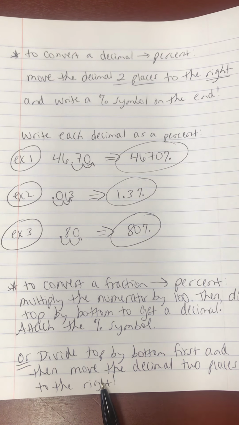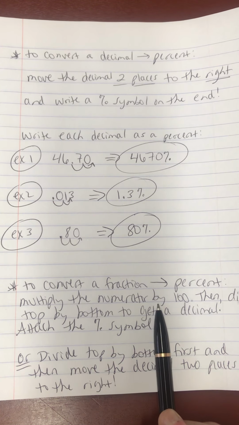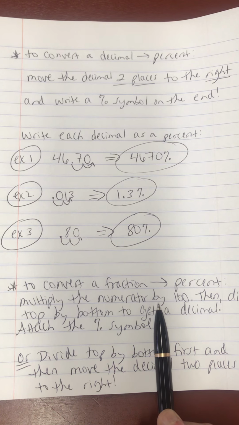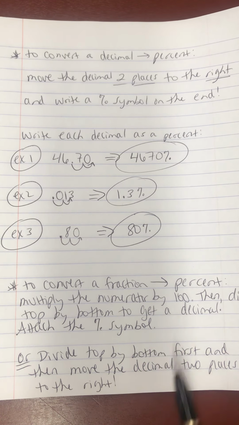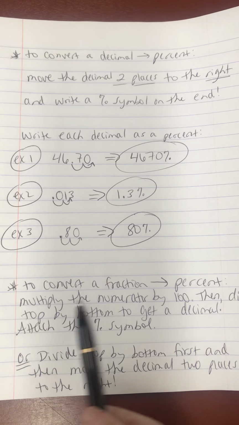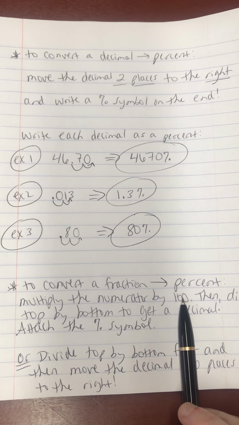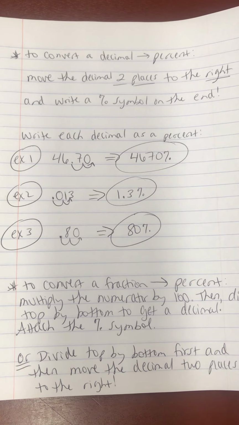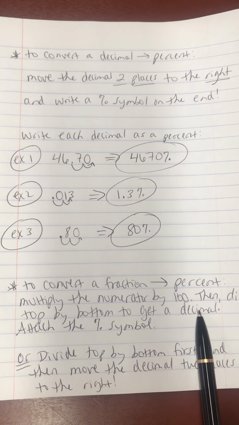So you're just going through 2 steps there. But if you're using this method, this is really more for those of us doing it by hand. This is also like a 2-step method, so neither one is really better than the other. This one, you still have to begin by doing something. You have to multiply the numerator by 100, then you have to divide top by bottom. Whether you do that second step here by hand or on the calculator, that's totally up to you.